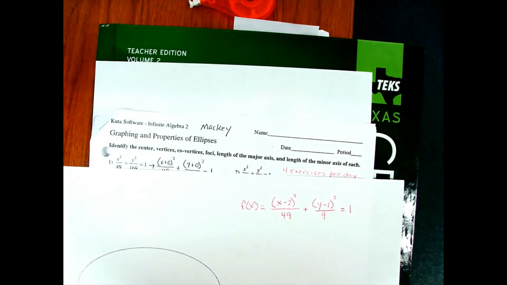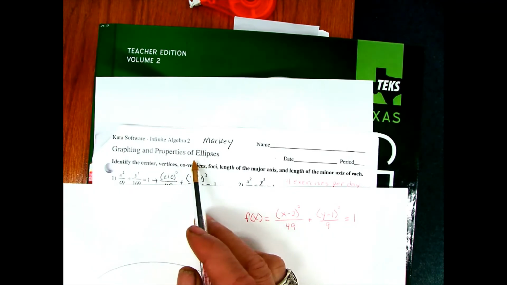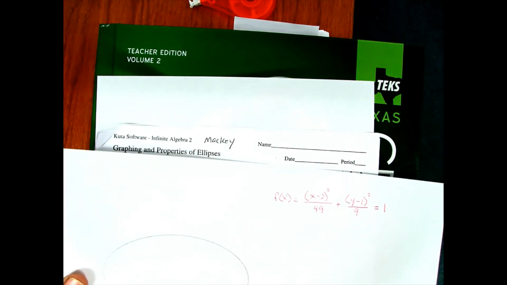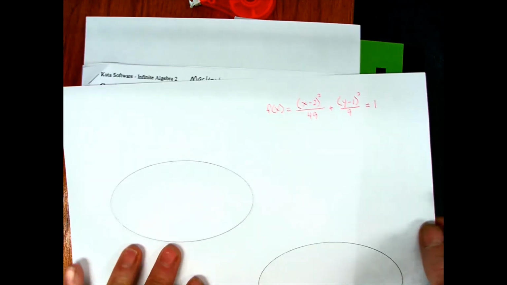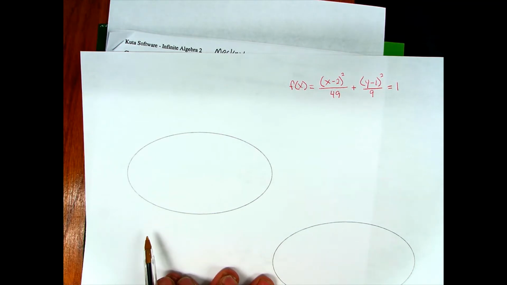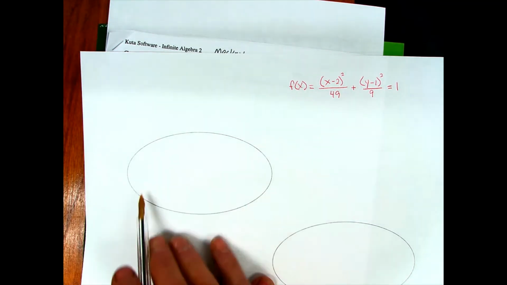Yes, now we get to some of the fun stuff. Ellipses. Woo woo! And let's talk about ellipses for just a moment. This is an ellipse. We sometimes call these ovals, but the correct term in mathematics is ellipse.